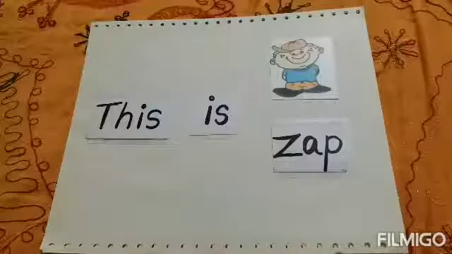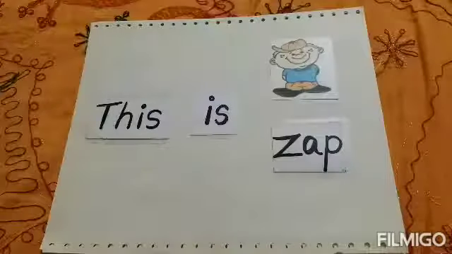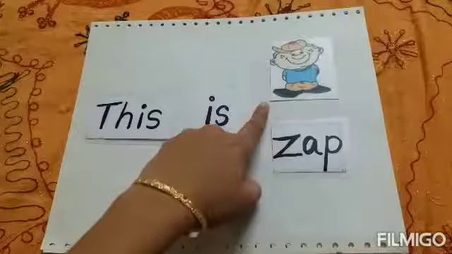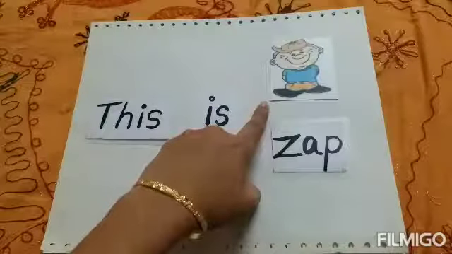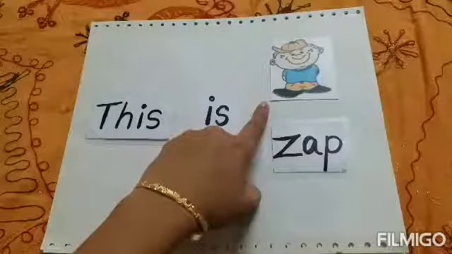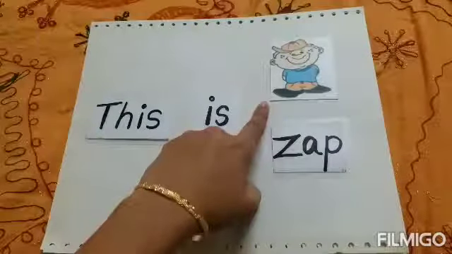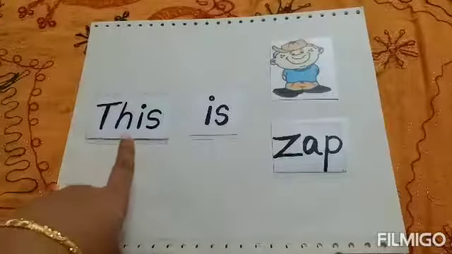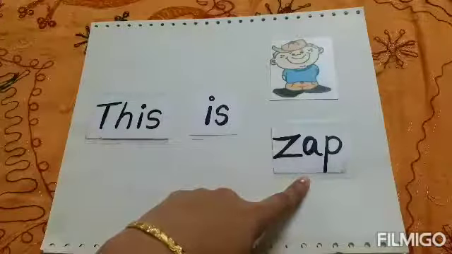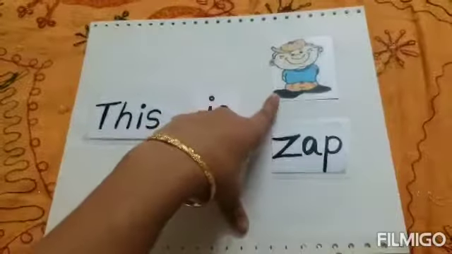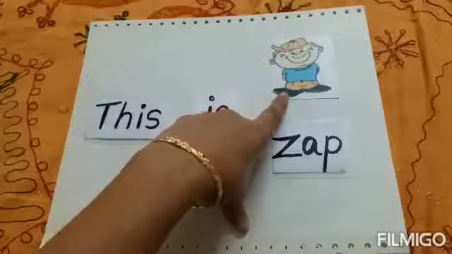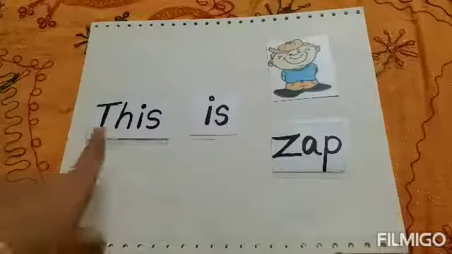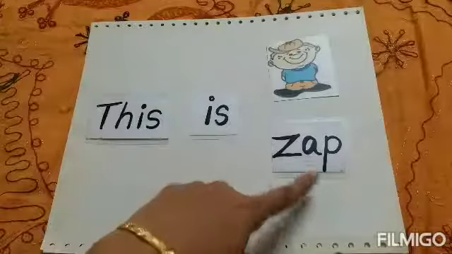I will give you one more example with AP words. So here I have used a picture. Mostly we have to start with a picture so that they will relate to the picture and they will understand that is the name of that picture. So here the sentence is, this is Zap. So the name of the person is Zap. They will understand this boy's name is Zap. So the child will also read, this is Zap.